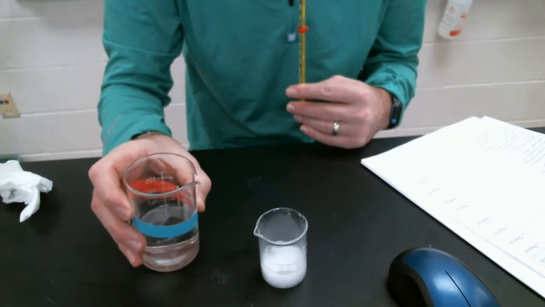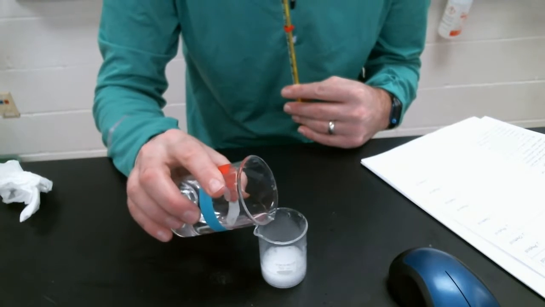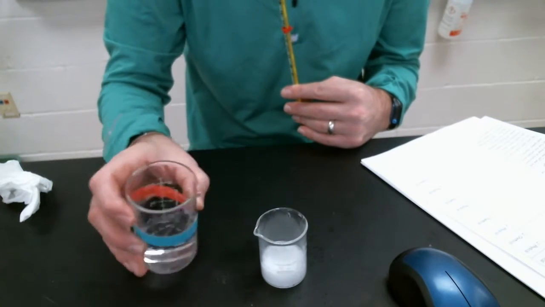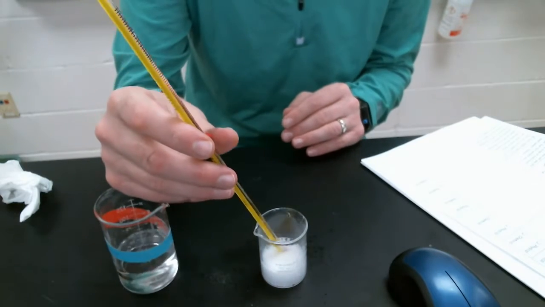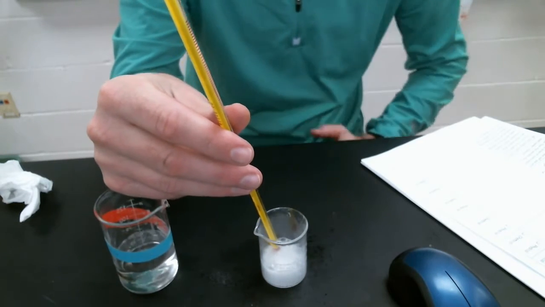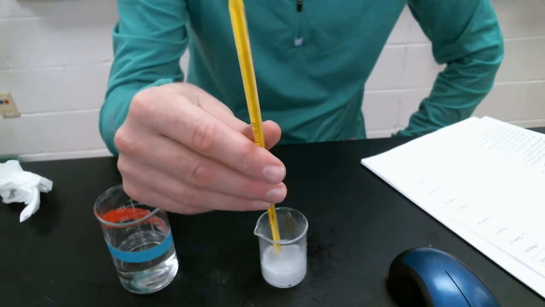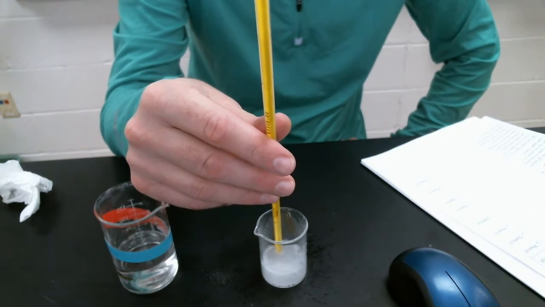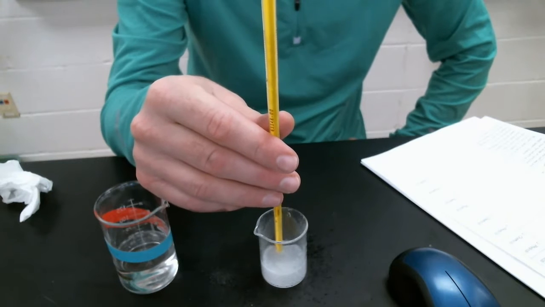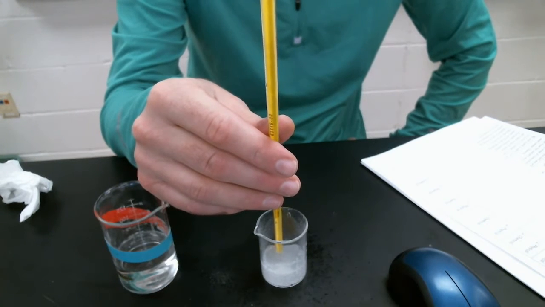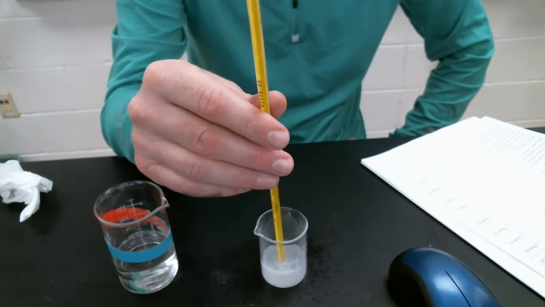Oh, look at that fizzing, look at that bubbling. Clearly a gas being produced here. And let's record that temperature change. I kind of gave it away there. Oh, my new temperature now. It's about 25 degrees Celsius. Now it's down, yeah, 25 degrees Celsius.